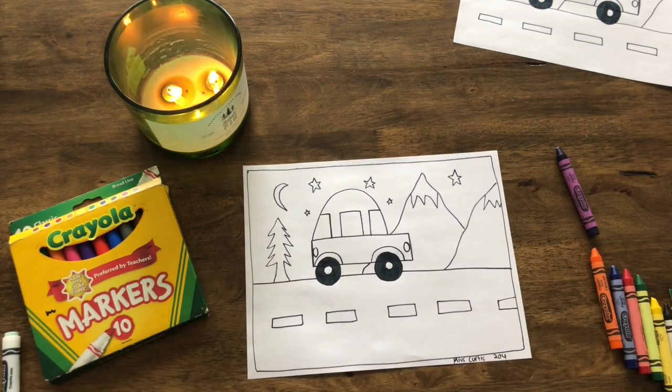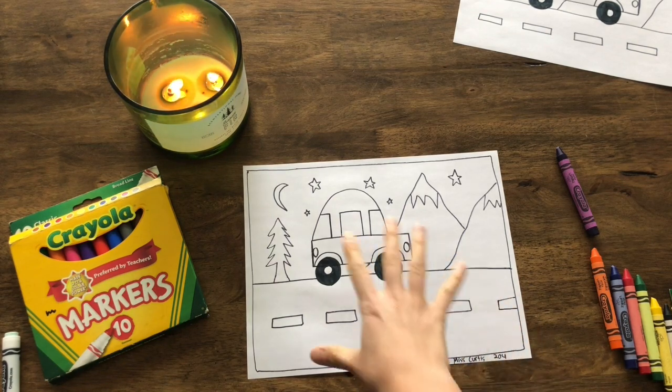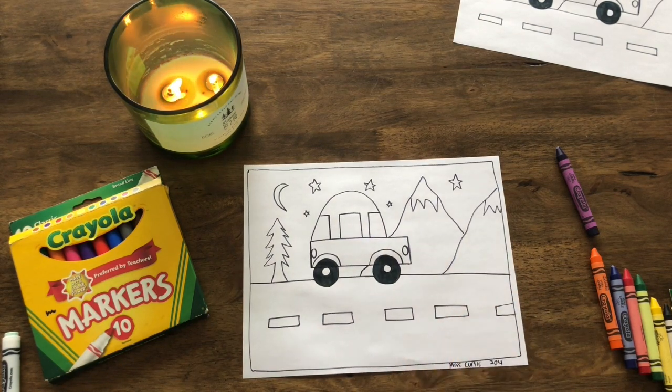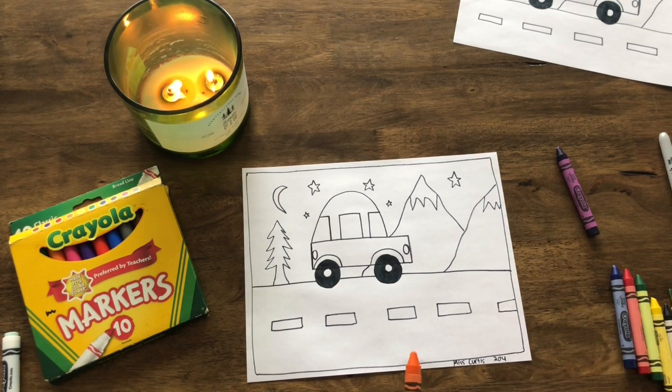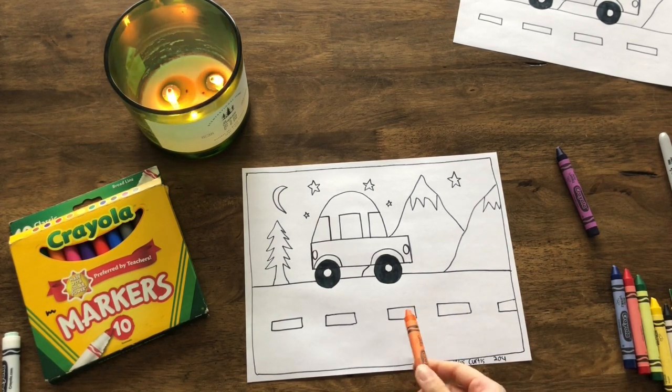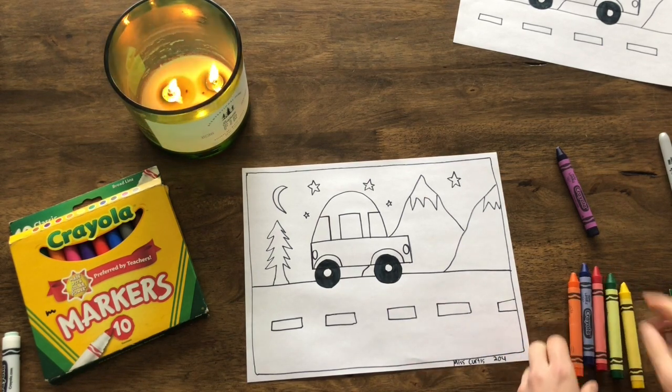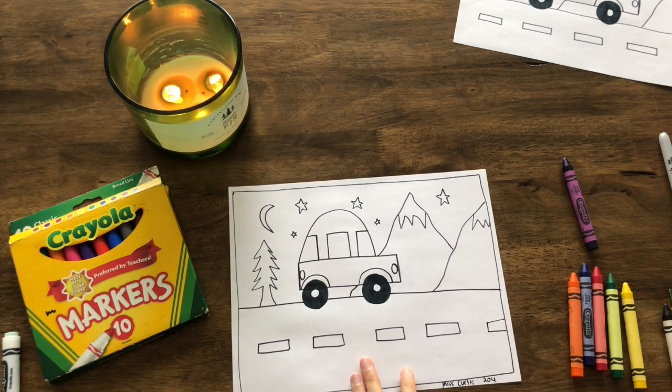Okay, so now that I've done that, I've created an entire scene, which makes the picture look a lot better. I am going to use crayons to color in my picture. So the nice thing about crayons is that you can layer just like you can with colored pencils, right? So I can put some orange on top of yellow and make things look a lot brighter. So I am going to start coloring in my picture.